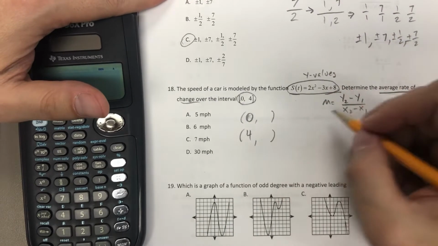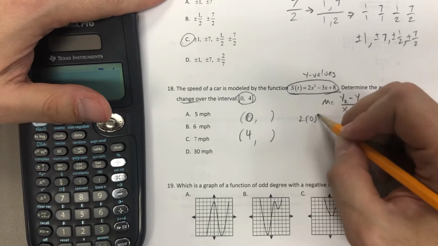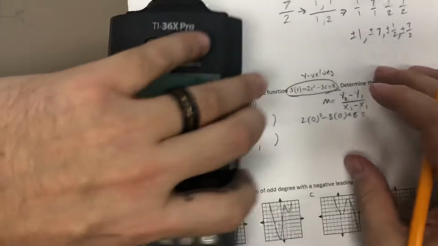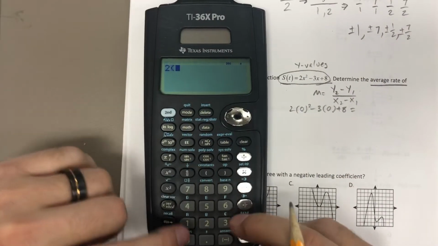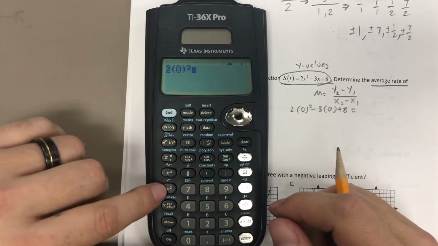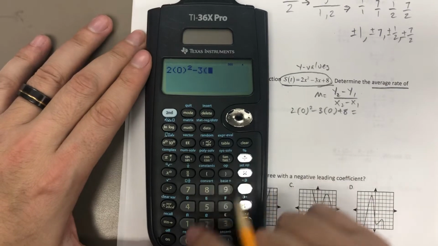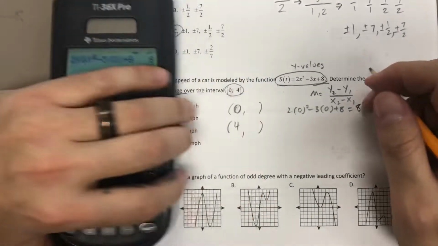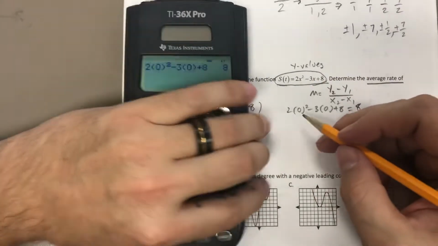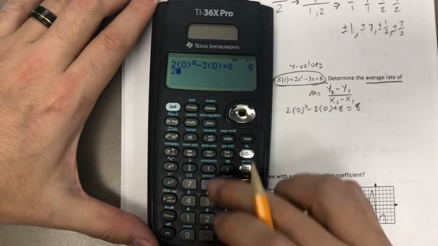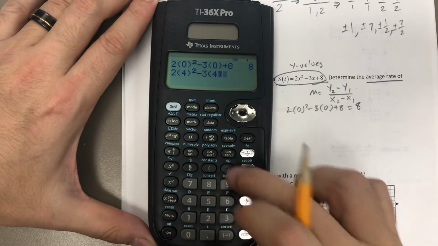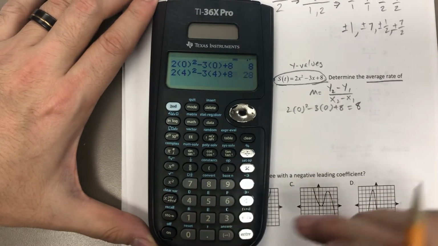So let's plug in 0. 2 times 0 squared minus 3 times 0 plus 8. So let's use our little calculator there. 2 times 0 squared minus 3 times 0 plus 8. 8. Okay, so 8's our answer for that one. Let's plug in 4, doing the same thing. So 2 times 4 squared minus 3 times 4 plus 8, 28.